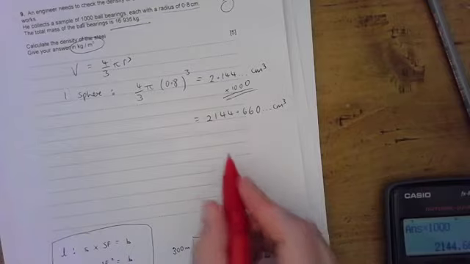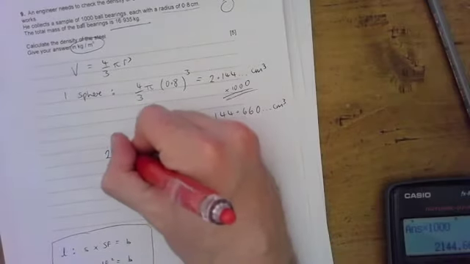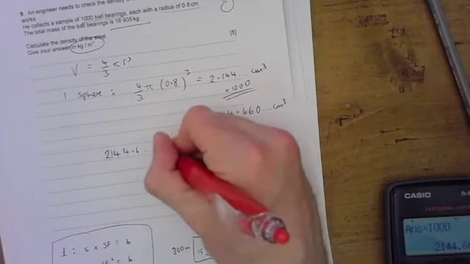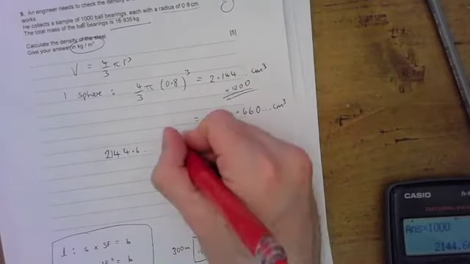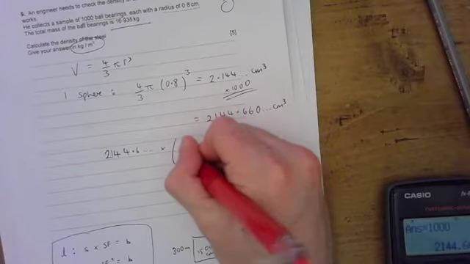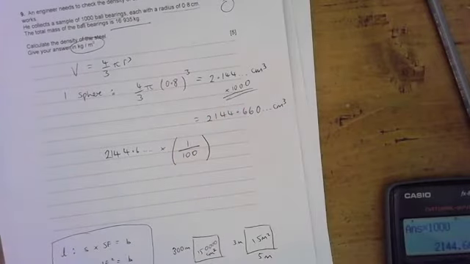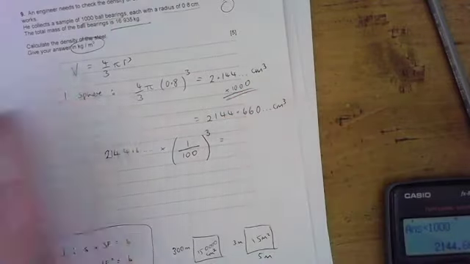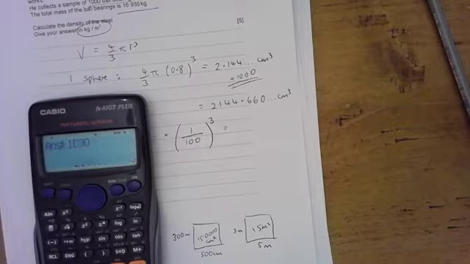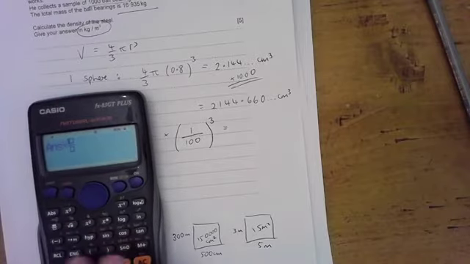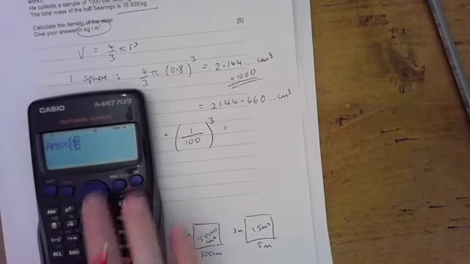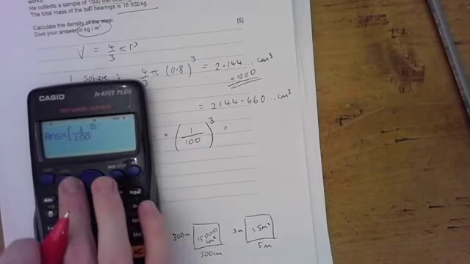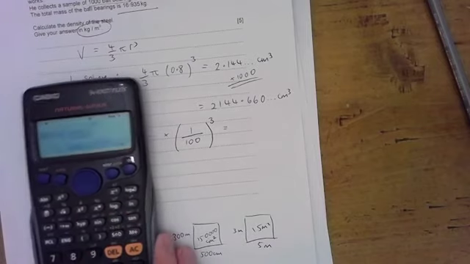Now in terms of what I've got here, I've got this volume, which is 2144.6 and so on, and the scale factor, to change that into metres, I actually need to divide it by 100. So I'm going to write that as a fraction, times by 1 over 100. But that's cubed because I'm talking volume, and that'll work that out in metres cubed. So answer times by the fraction, and this has got to be in brackets, very important you put this in brackets, cubed, and that comes to an answer.